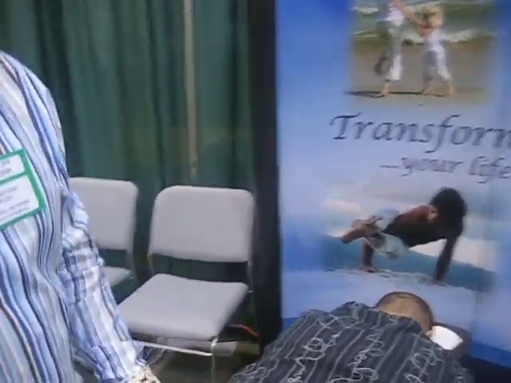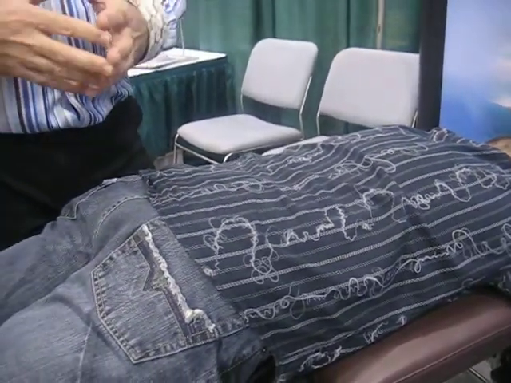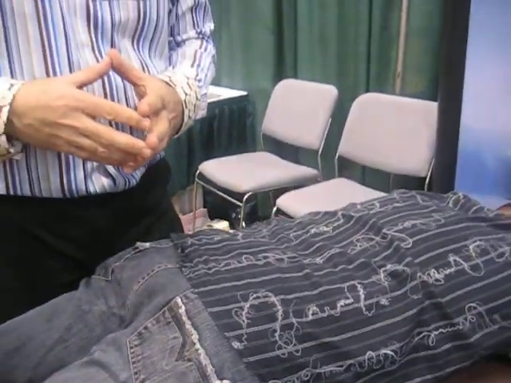Wow. So how often does someone have to see you to get this done? We have different levels of care. Depending on the level of care a person chooses, it varies with the type of care we give.